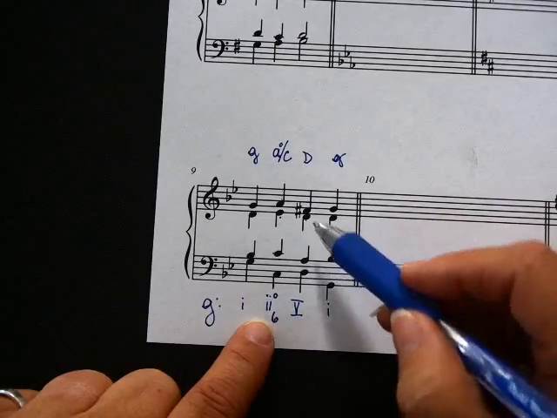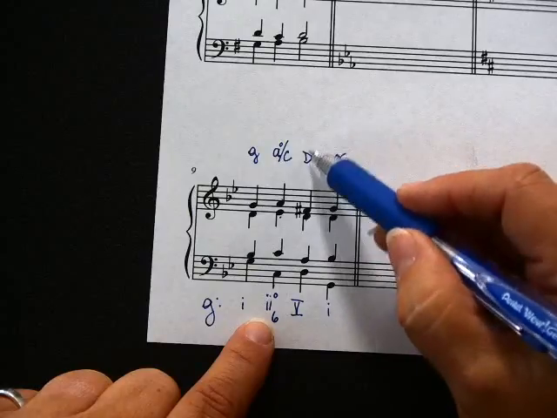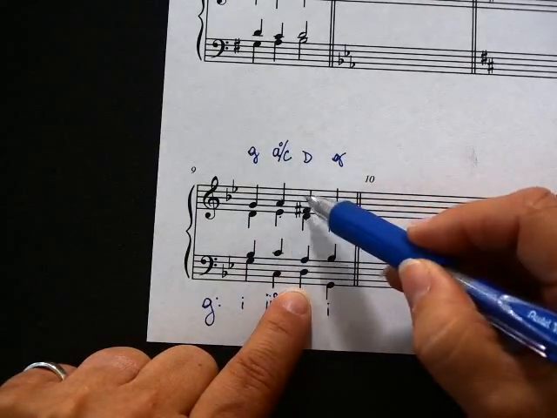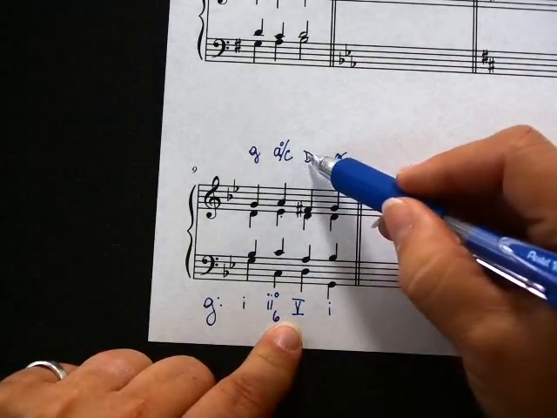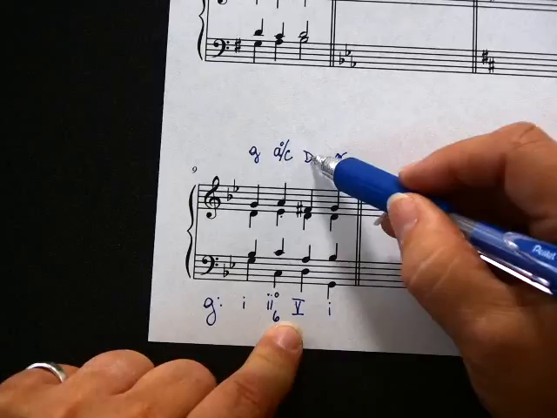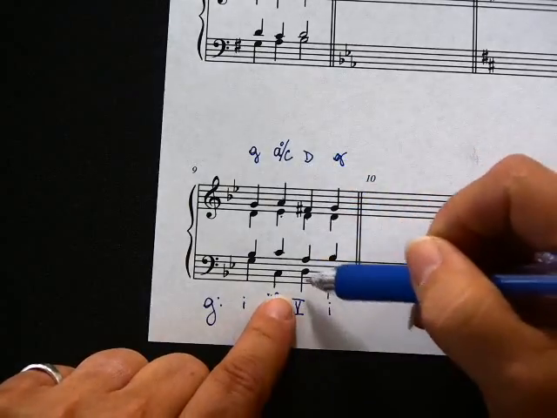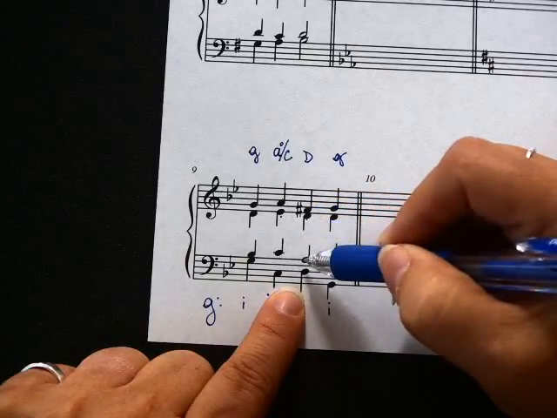A is in A, C, E flat, and it's in D, F sharp, A, but the A didn't stay in the soprano. So notice that this is our part writing assignment number 2, where it's root movement by fifth, the bass ascends, the soprano, alto, and tenor all move in similar motion.